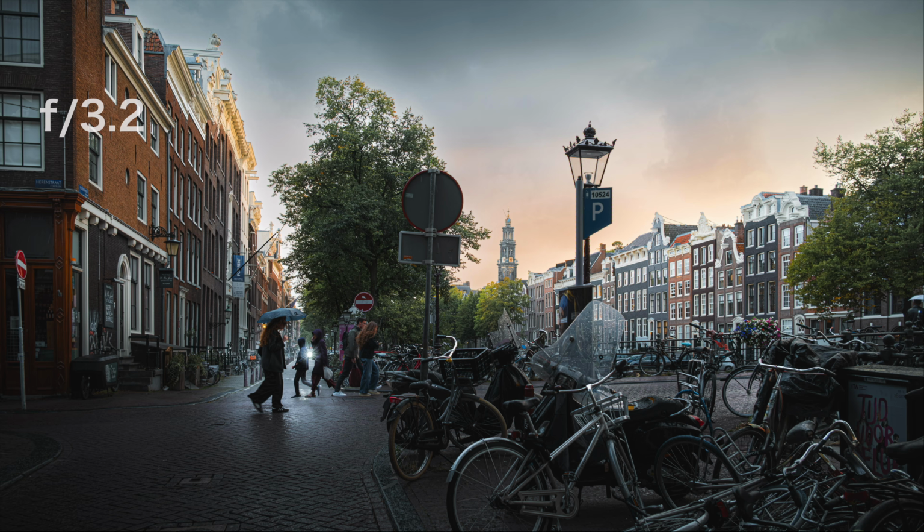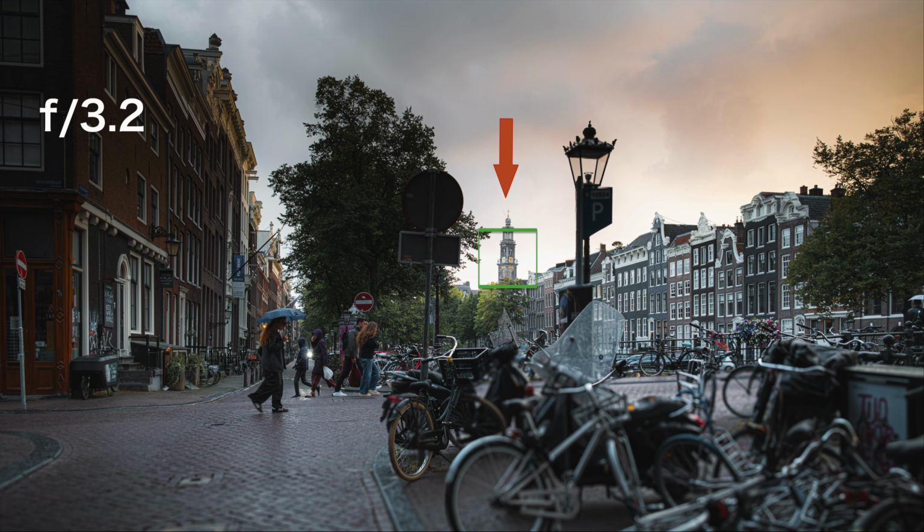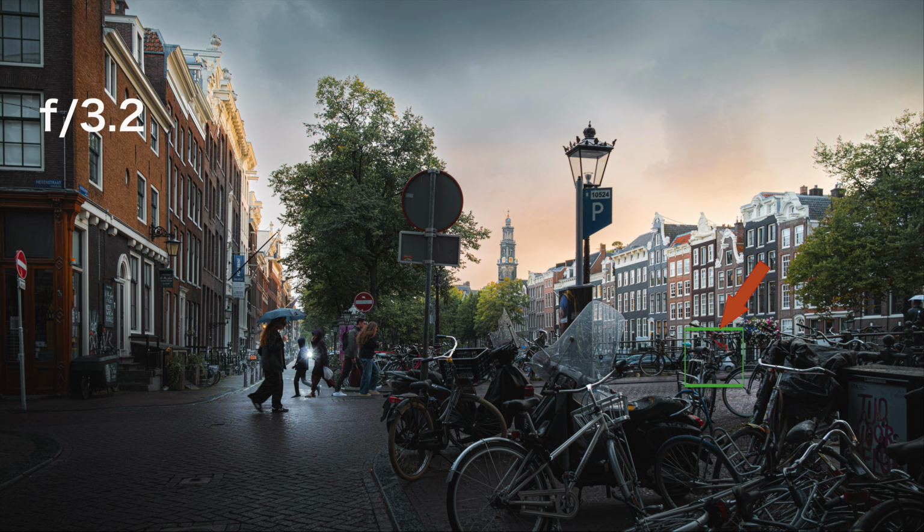Had I focused on the foreground, then everything in the background would be blurry. Had I focused on the background, everything in the foreground would be blurry. But if I focus somewhere in the middle, I actually get everything from the foreground, the midground, and the background in focus at the same time. So next time you go out and shoot, don't just mindlessly focus on your subject, but focus on the space that will give you the depth of field that you desire.